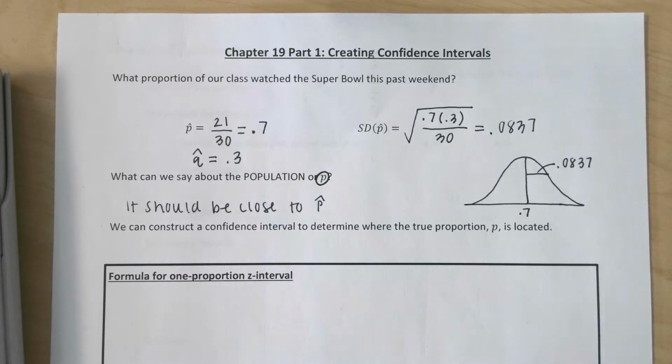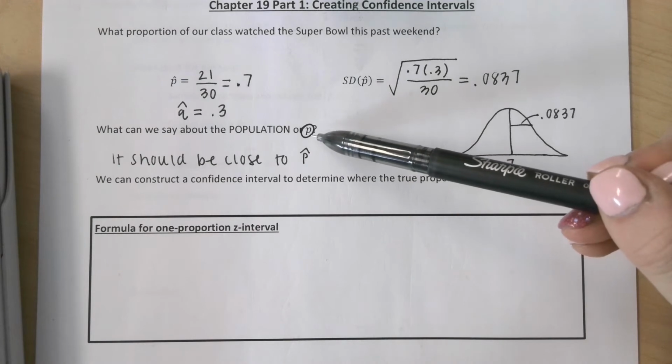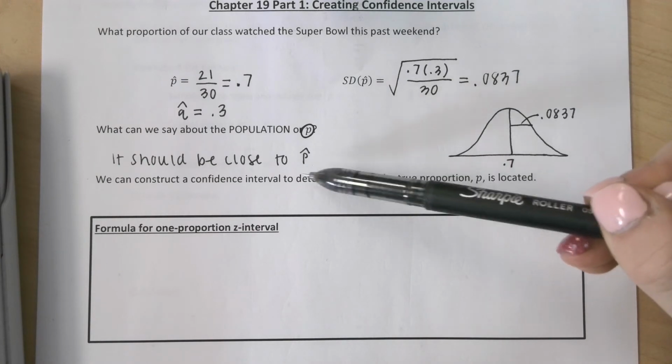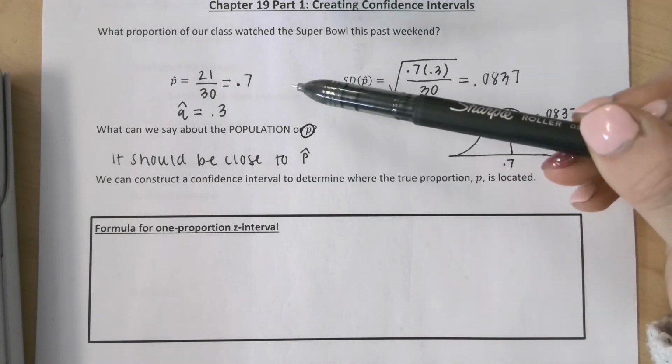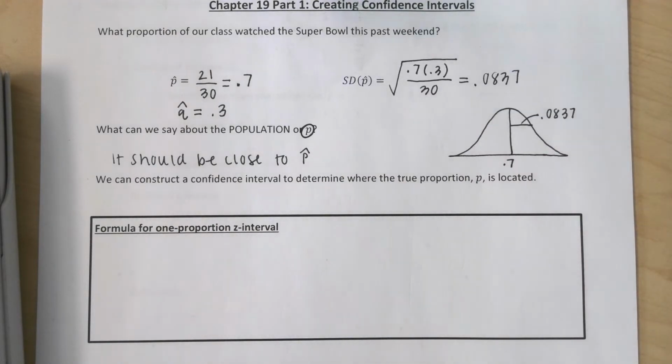Okay, so what we're going to do here is create confidence intervals. Now what a confidence interval does is it makes a guess of where you think that P value should be in relationship to your P hat. So I only asked 30 kids whether or not they watched the Super Bowl, but based on those 30 kids, I should have an idea of the true proportion of high school kids that watched the Super Bowl.